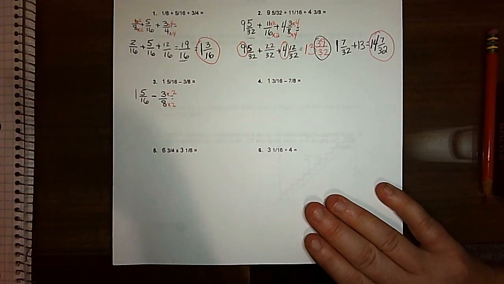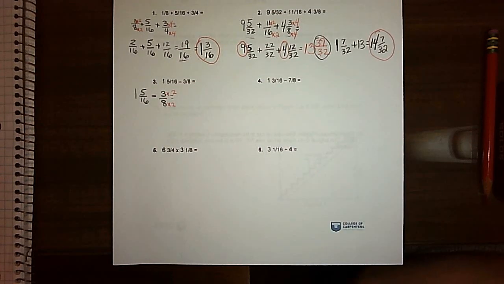Is there any chance that you would need to... Would there ever be a question where you need to change it to an improper fraction in order to do that?